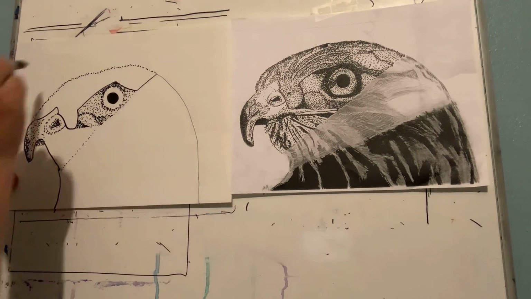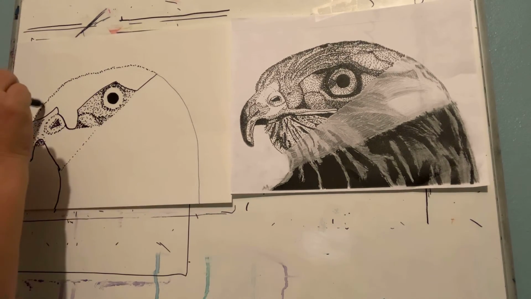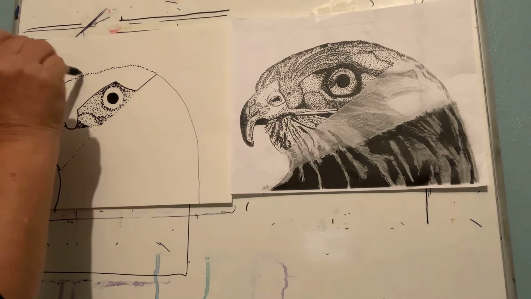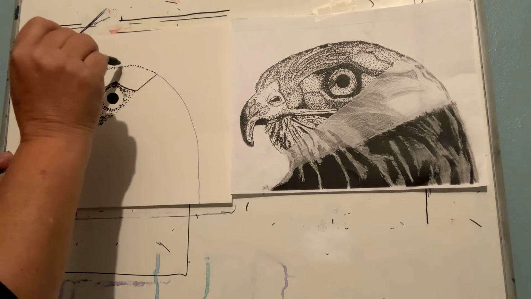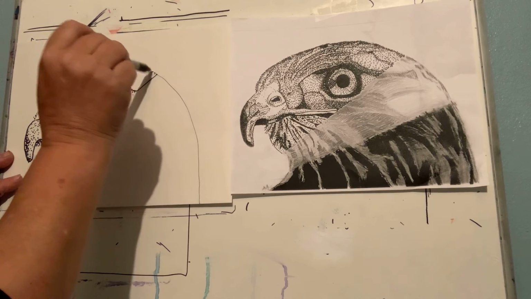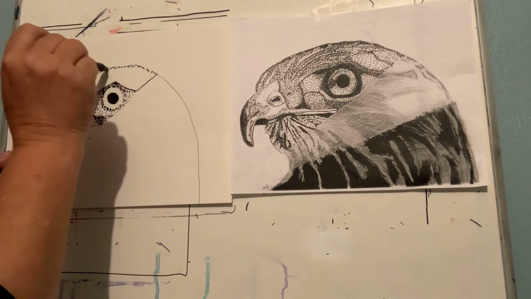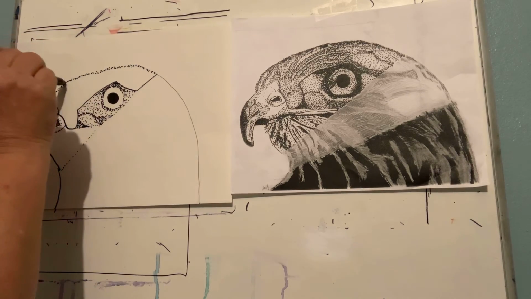Okay, so let's move on to the head. On the top of the head, I'm going to go back over this because I want to make this kind of have a darker core to the line. So going over it a few more times.